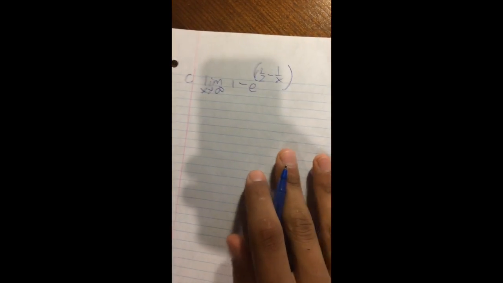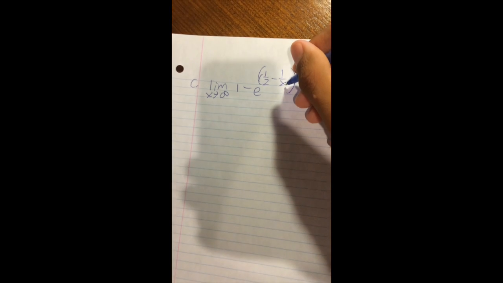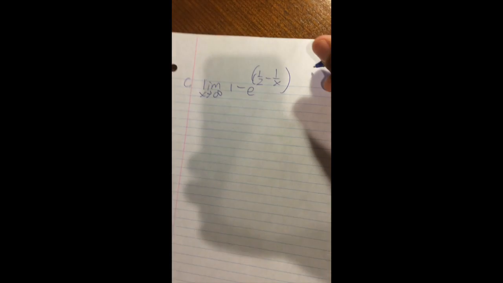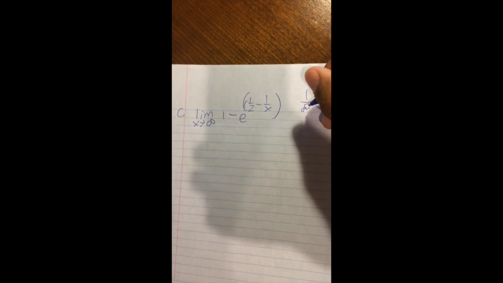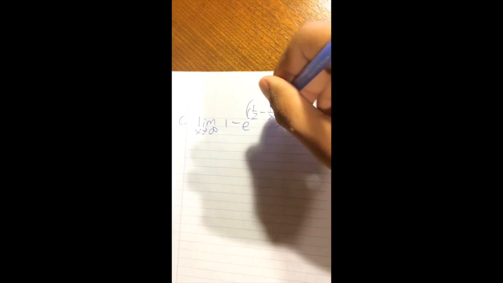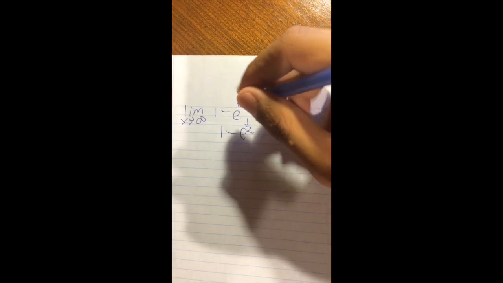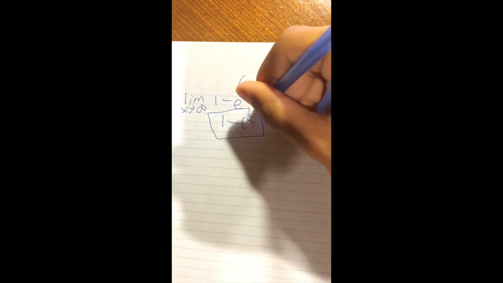So to find this limit, you plug in infinity where x is. So that's going to be 1 over infinity, which is an infinitely small number. So this is going to go away. And the answer is just going to be 1 minus e to the 1/2. And that's our limit.